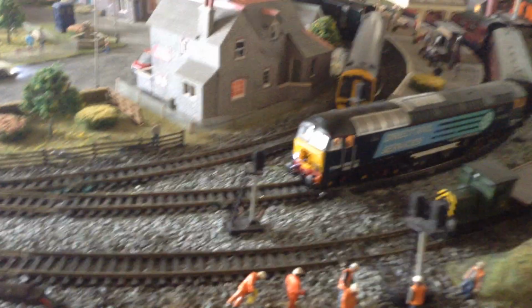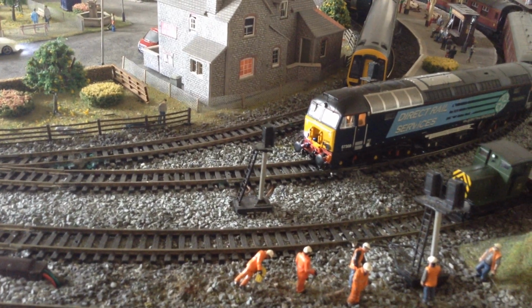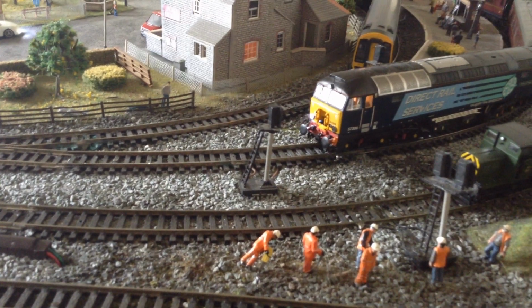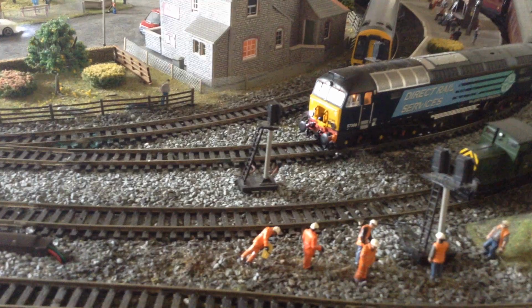Now you should hear the guard's whistle. I think it works properly. Sometimes you have to do it the second time, it doesn't work first time.